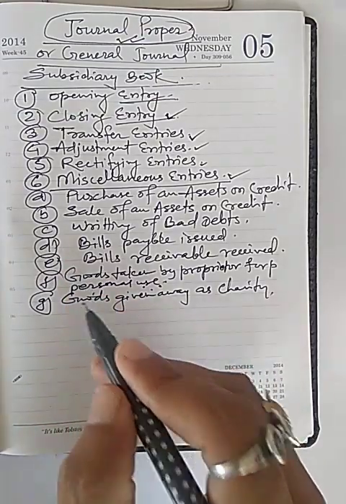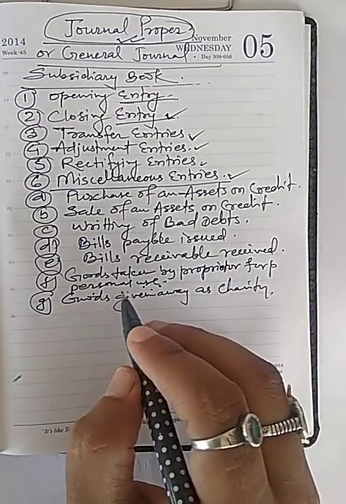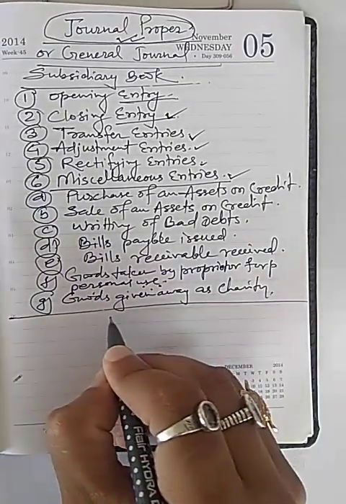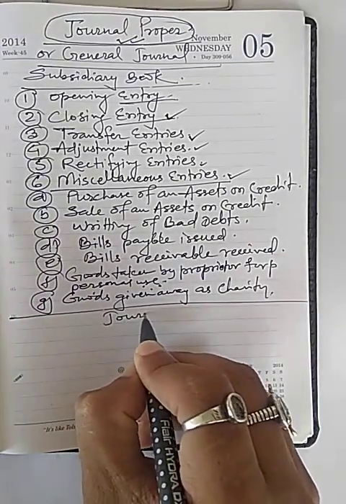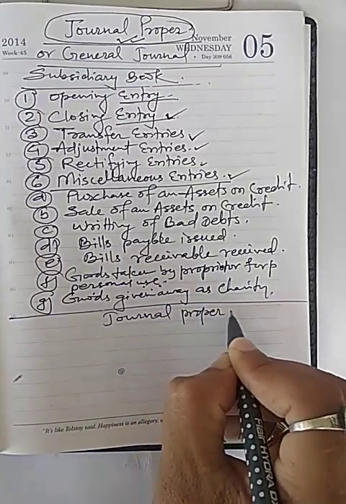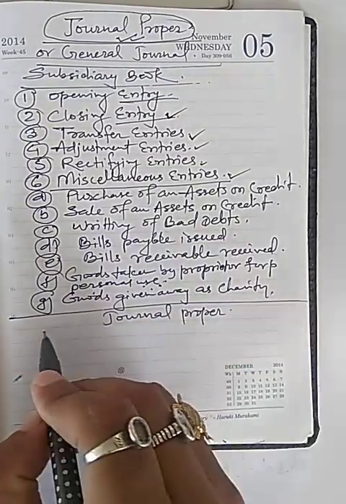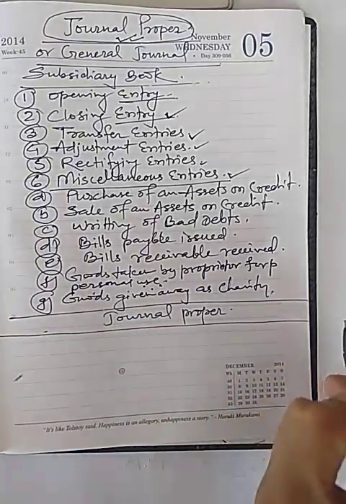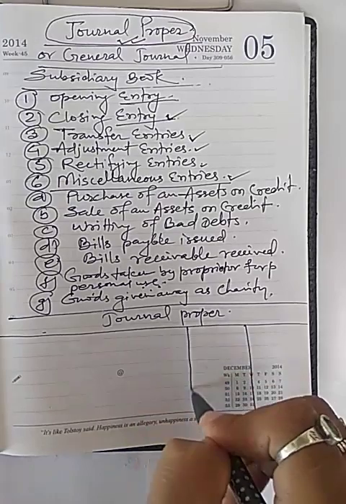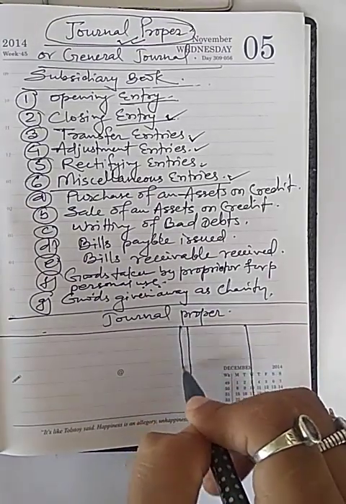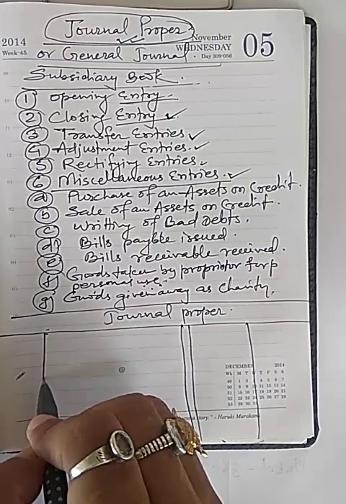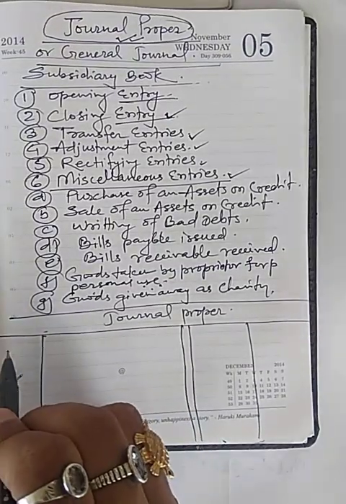So suppose an old machinery was sold. We will draw a format of journal in this case also, as we have done in journal entry.